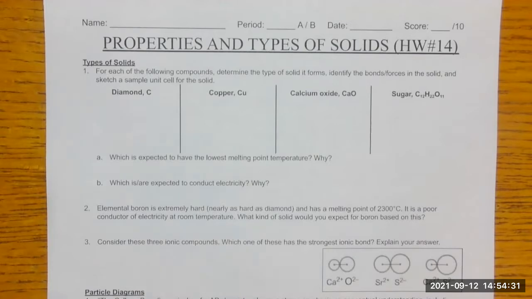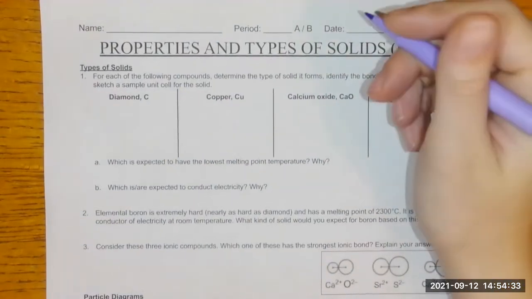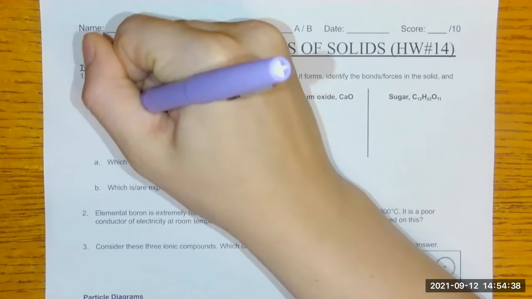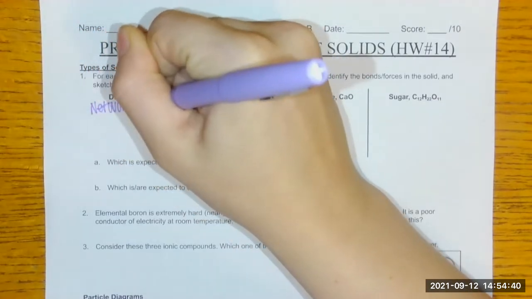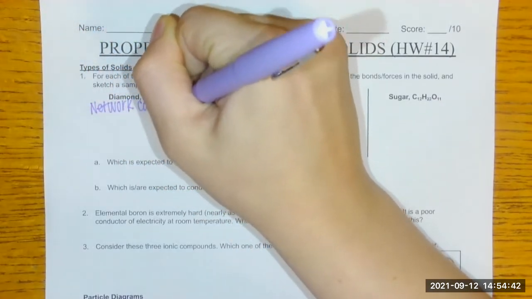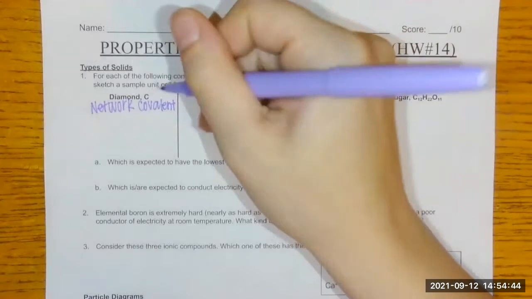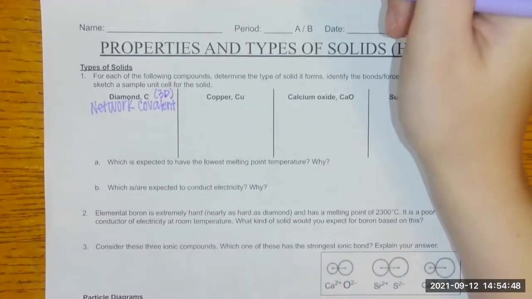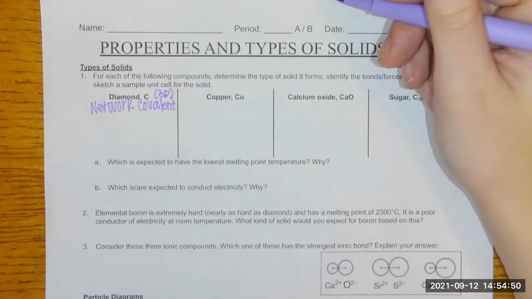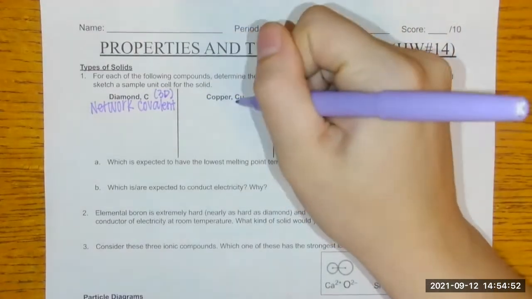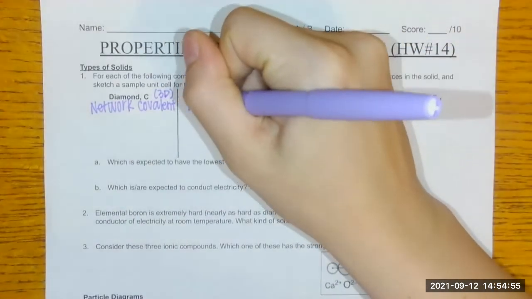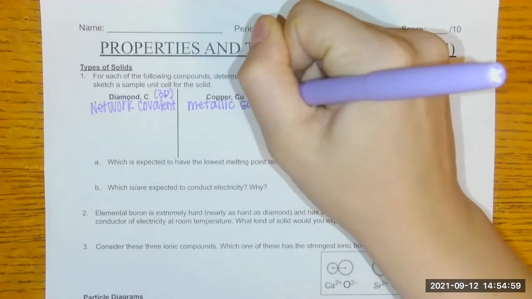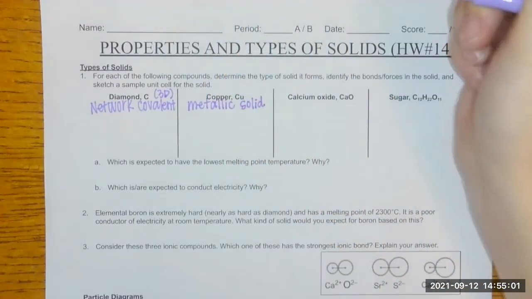Let's see the different types here. So diamond, you're going to follow the network covalent solid look. Specifically, it's a three-dimensional network covalent solid. Copper, just copper on copper. Copper is a metal. I'm going to make this a metallic solid.